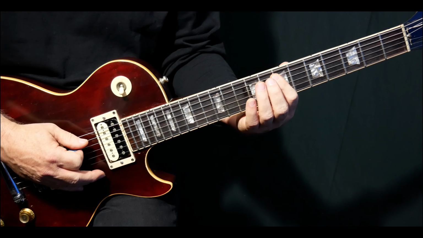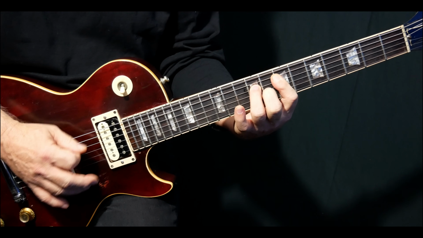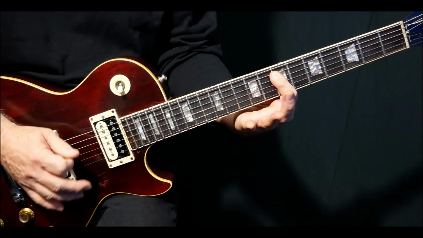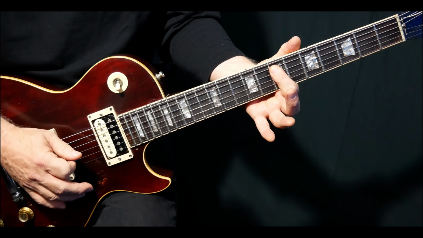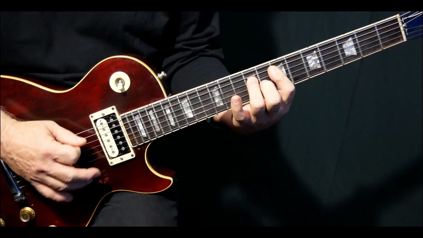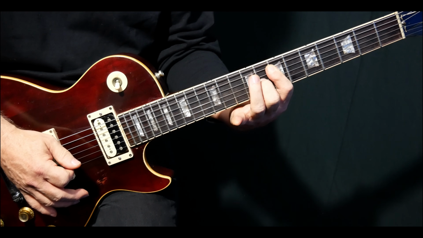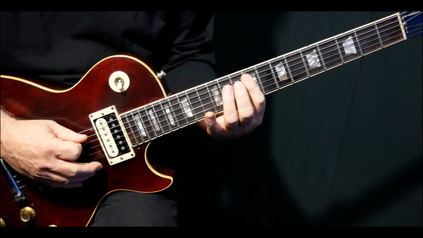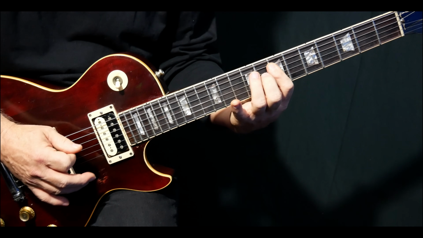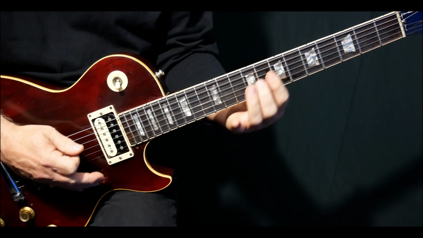Now we're going to slide this whole thing down and we're going to go. All right? Again, we're going to A, D string, but now on the 7th fret. So together, one more time.